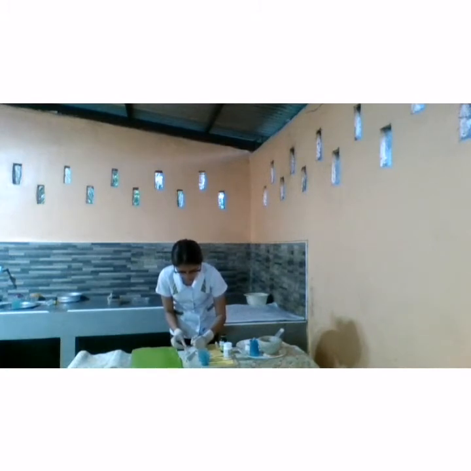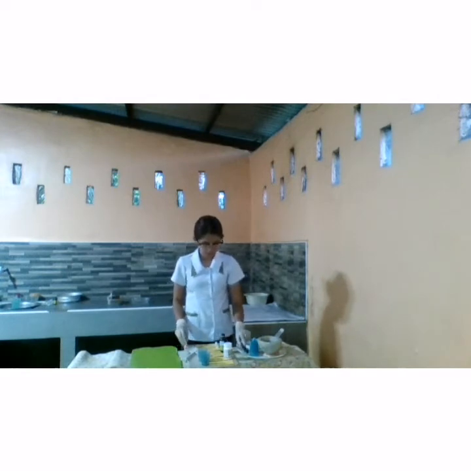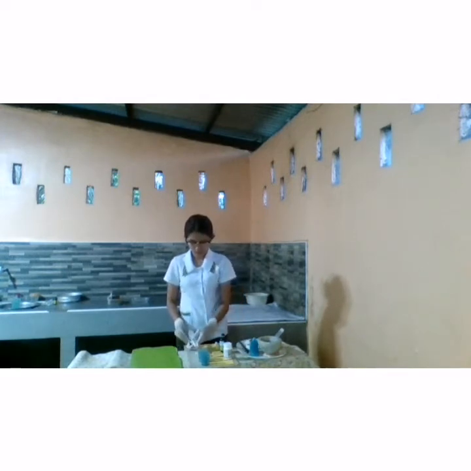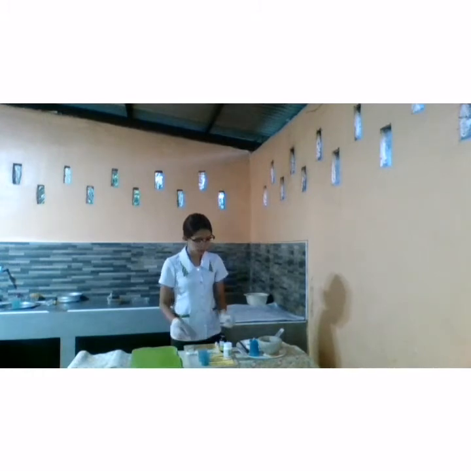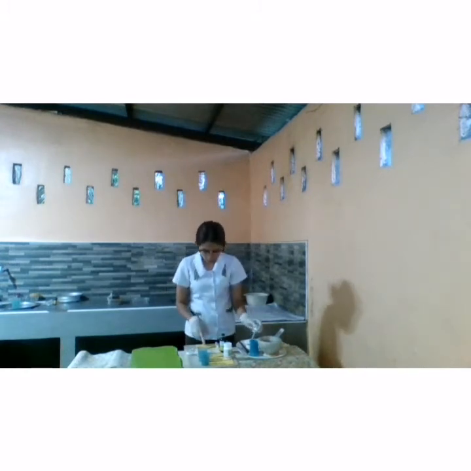Let me see. 100 mg per 5 ml, 2.5, Q4PO. So we're going to do the same procedure with the dropper. So we have 1 ml.